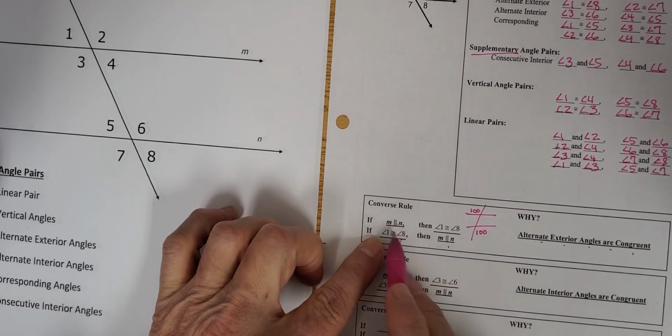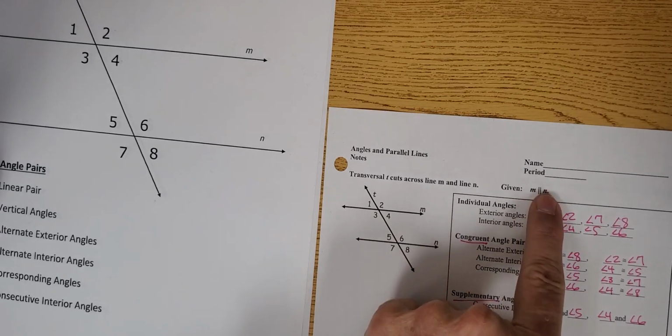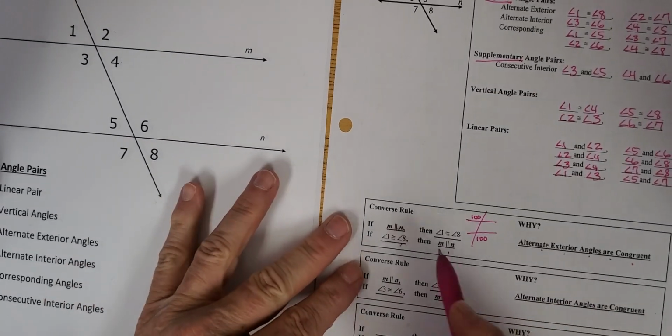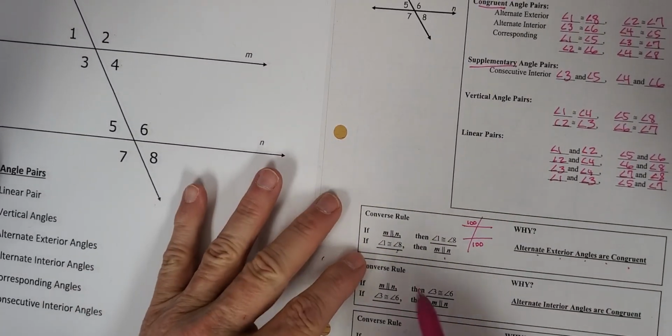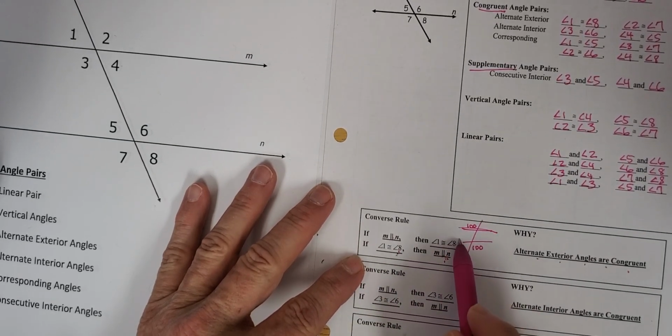It's like going backwards. We initially talked about all this stuff with them being parallel. Now we're talking about, are they parallel? Well, if this one and this one are congruent, guess what? They got to be parallel. So these lines are parallel.